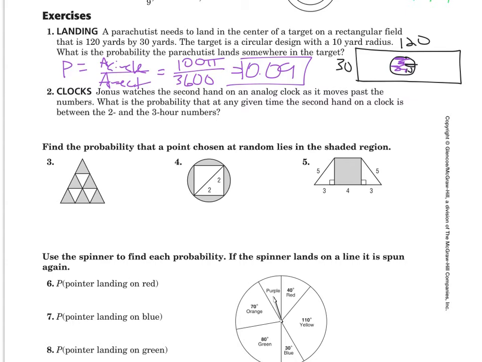Okay, and the second one. We've got a clock. This one's kind of easy, a lot easier than you'd think. So you've got this clock, obviously a circle. What's the probability that your second hand is between the 2 and the 3 hour numbers?